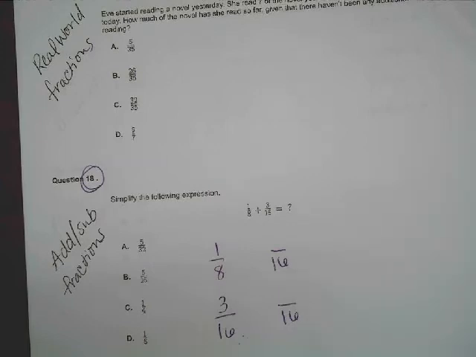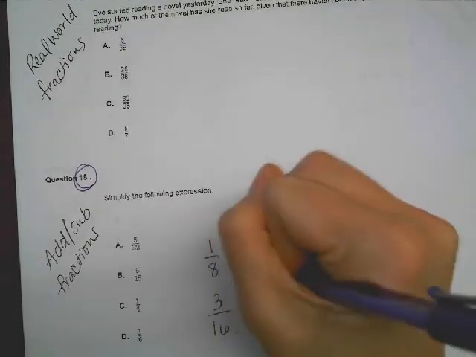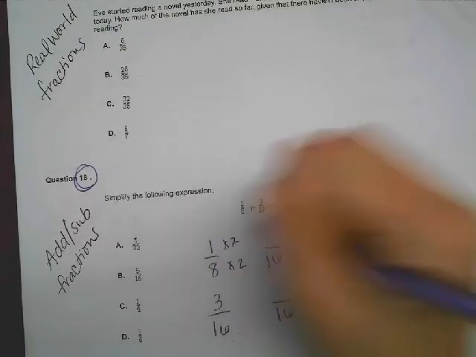Now, if the smaller denominator does not go into the larger denominator, then you want to look into doing the birthday cake method to find your common denominator. So 8 times 2 is 16 and 1 times 2 is 2.